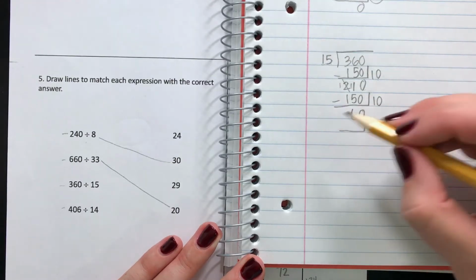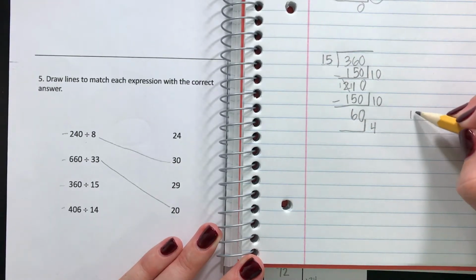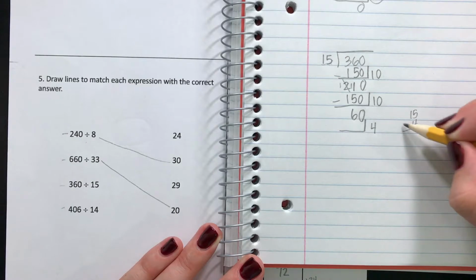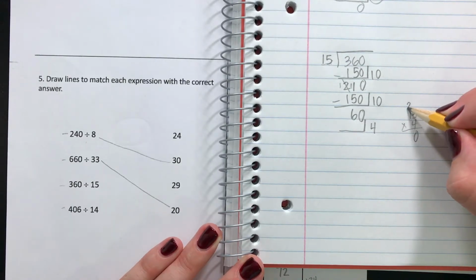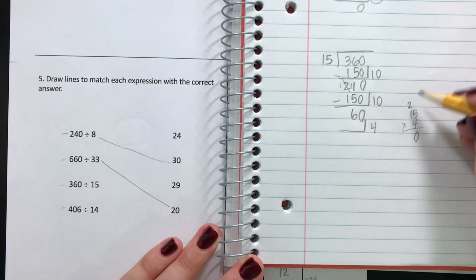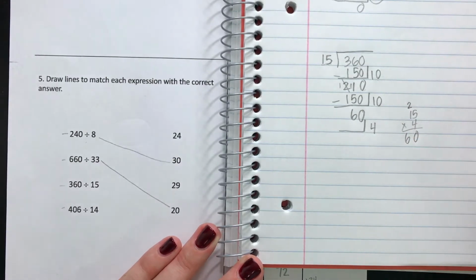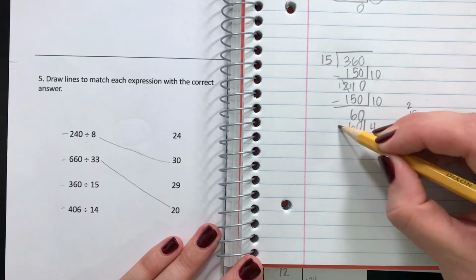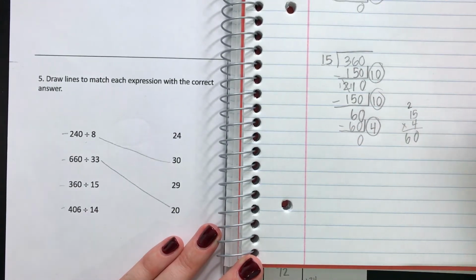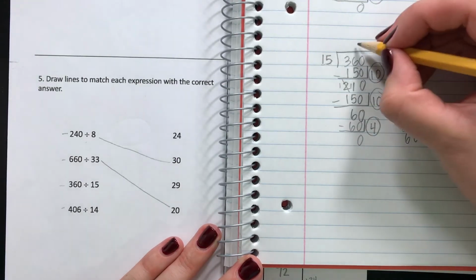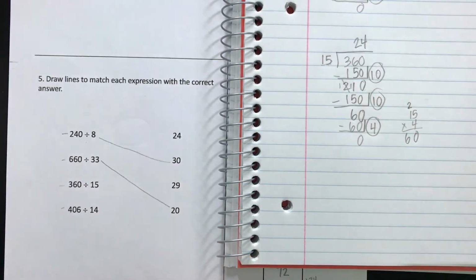And 15 times 4, I can do it right off to the side here, just to be sure that I'm correct. 5 times 4 is 20, so I'm going to bring down the 0 and bring up the 2. 4 times 1 is 4, plus 2 is 6, so it is 60. I was right. So if I subtract, I get 0, and I'm just going to circle my outside numbers. 10 plus 10 plus 4 is 24. So then 360 divided by 15 is 24.